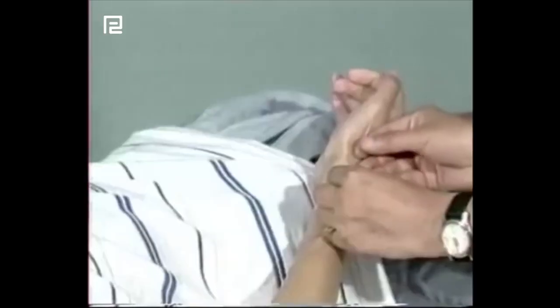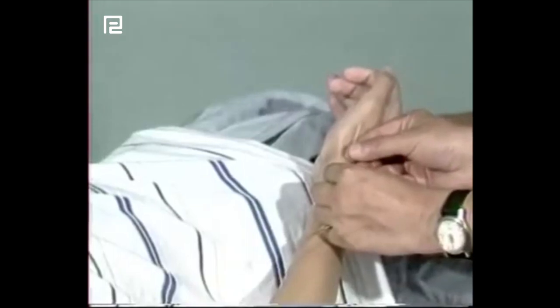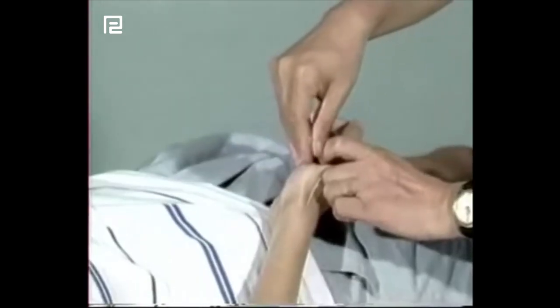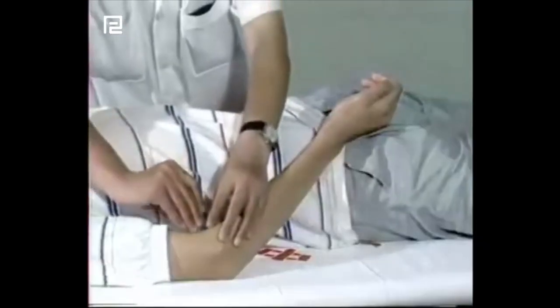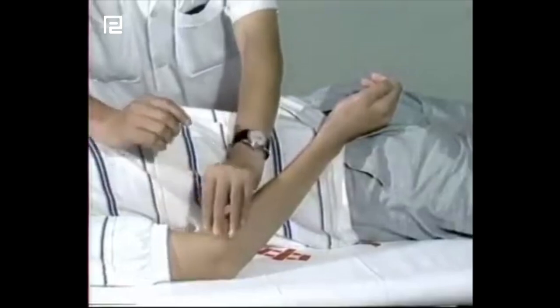Needle Chize, lung 5, Lieque, lung 7, and Yuji, lung 10 on the affected extremities with the reducing method of rotation for half a minute and retain for 10 minutes.